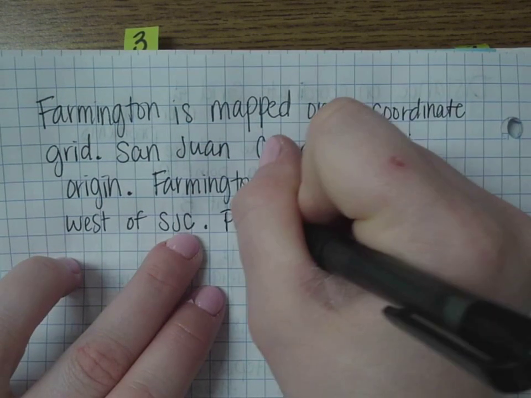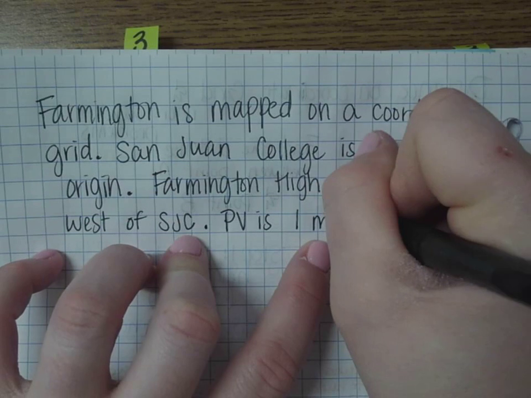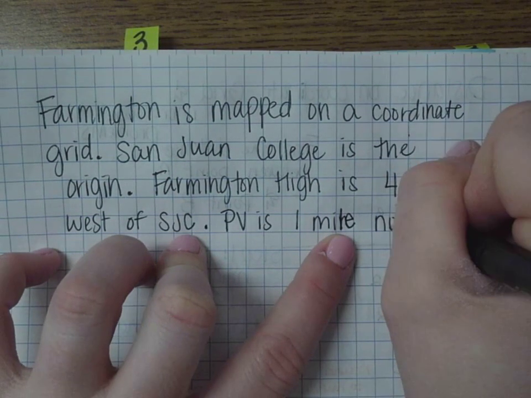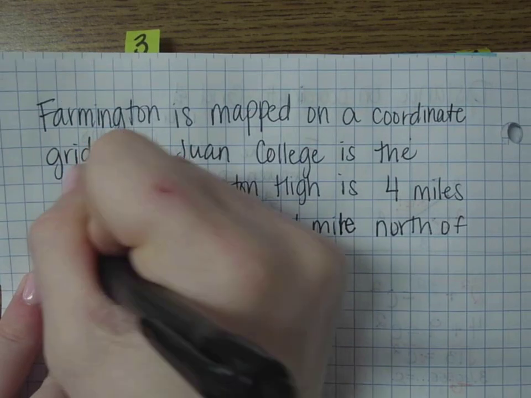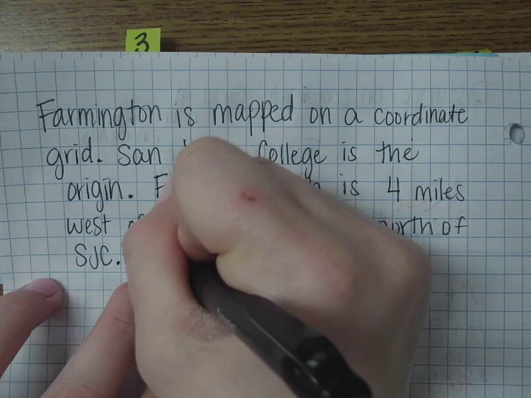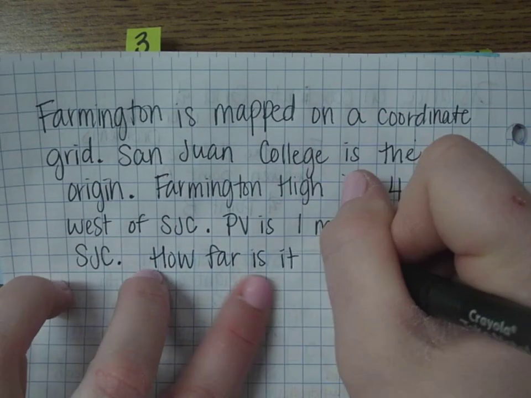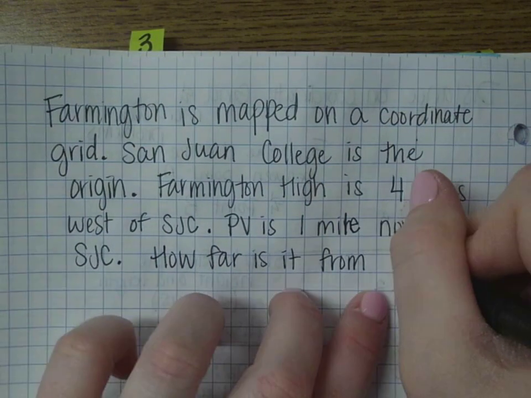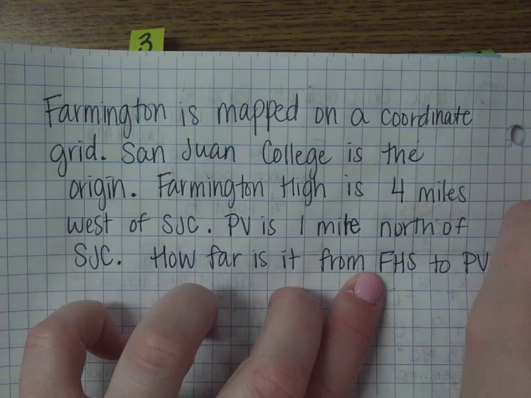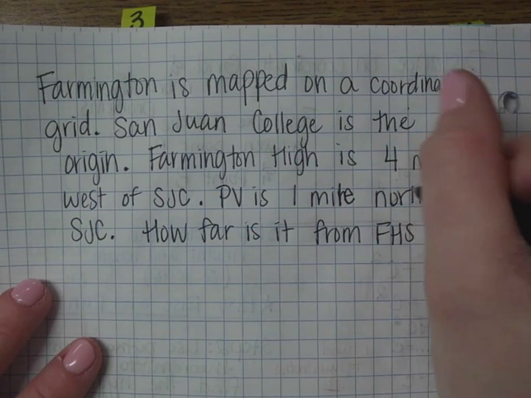And PV is 1 mile, dang it, north of SJC. How far is it from FHS to PV? Sorry, that's a long word problem to write out. It says north.